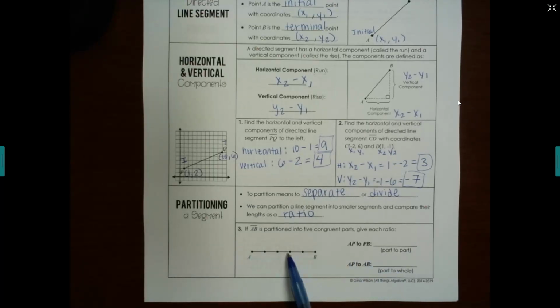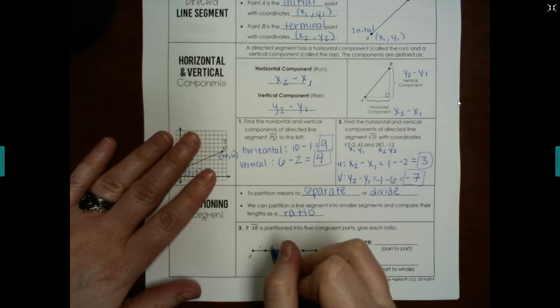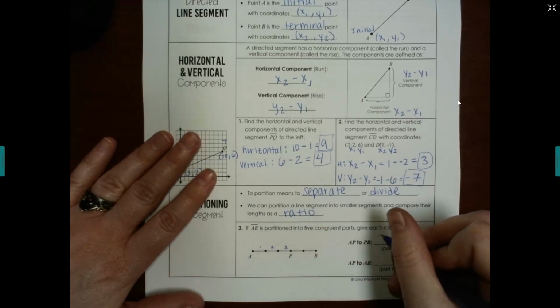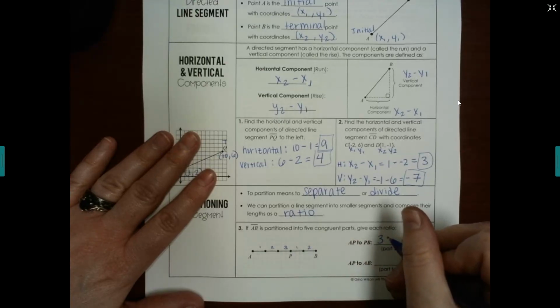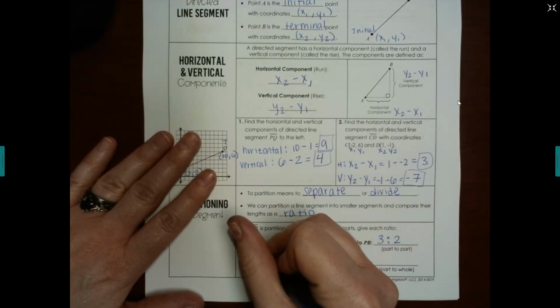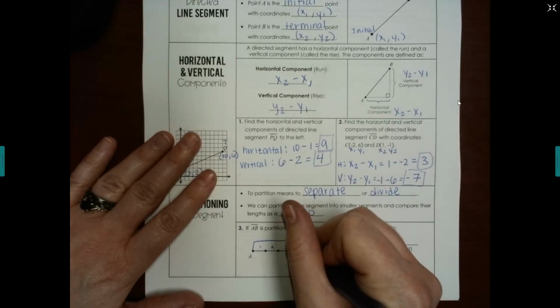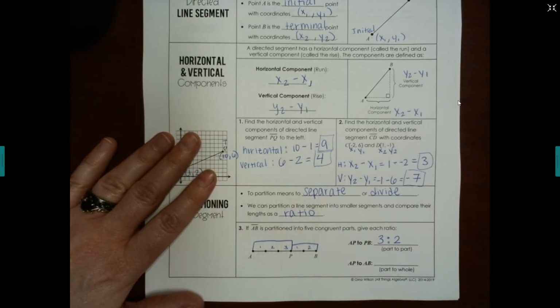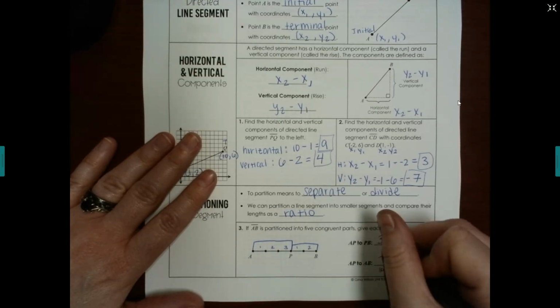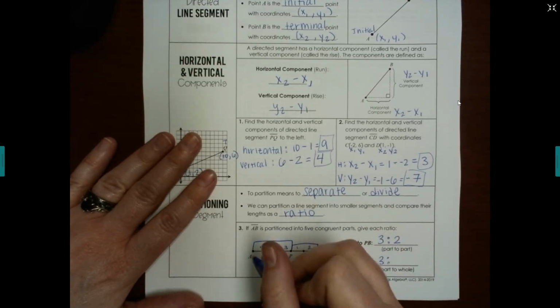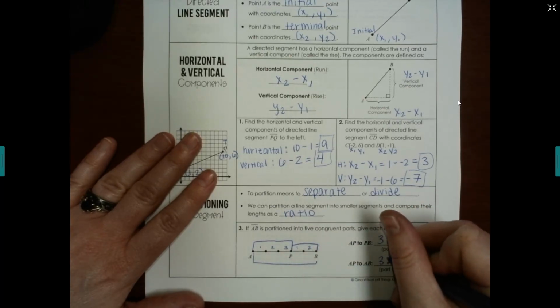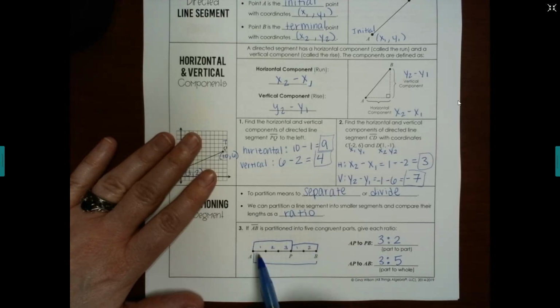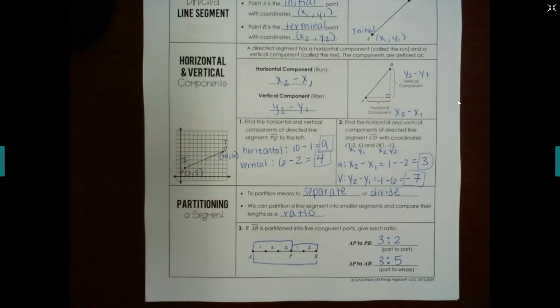From A to P, we have 3 parts, and from P to B is another 2. So we have 3 to 2. And then for AP to AB, AP is still 3 parts, but the whole AB is 5 parts.